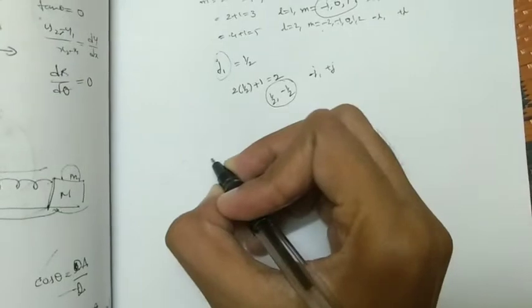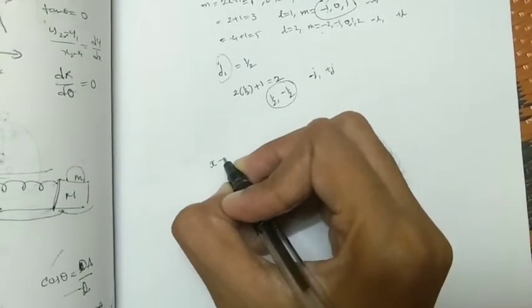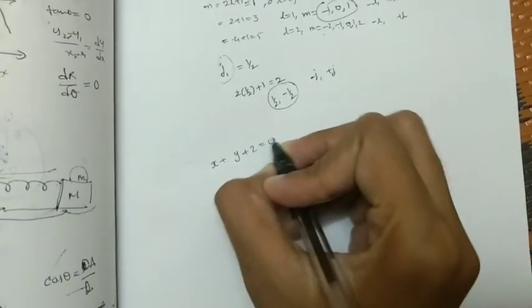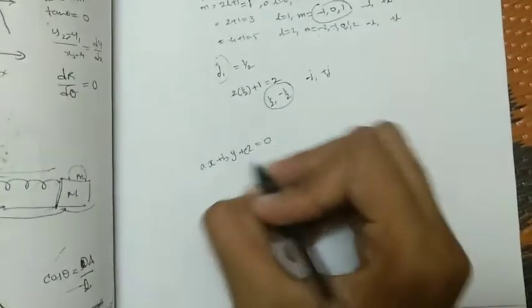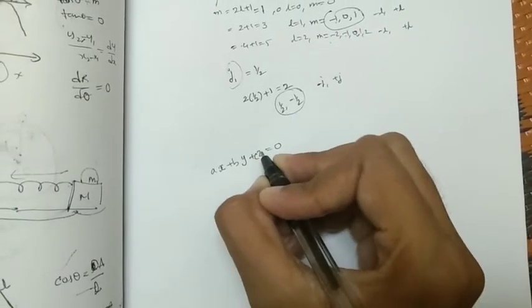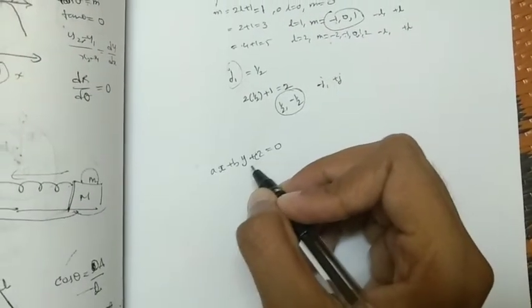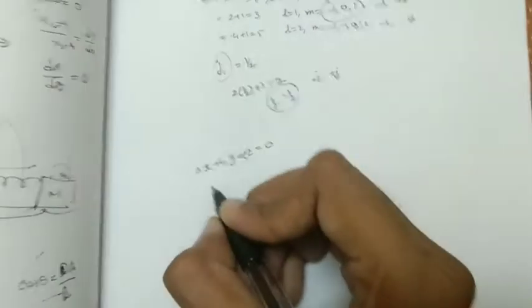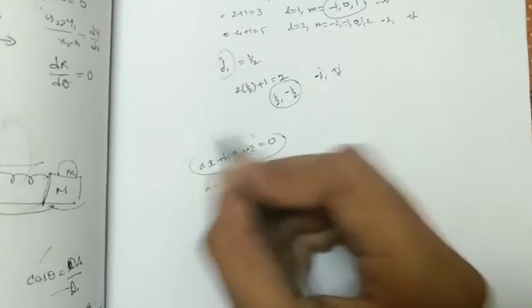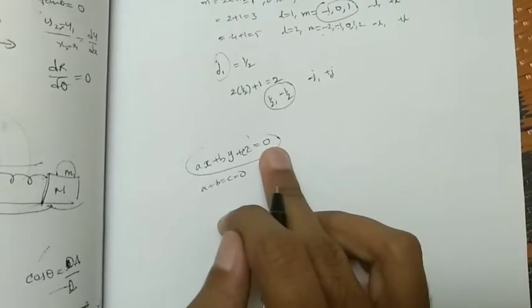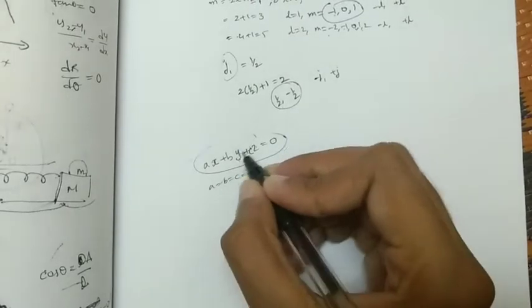So we have independent terms like x, y, z, with ax plus by plus cz equals to 0. x does not depend on y and z, and y does not depend on x and z. So if they are independent, they do not depend on each other linearly. So it is possible only when a equals to b equals to c equals to 0. Only then it would become 0. The coefficients are 0, when they are not depending on each other.